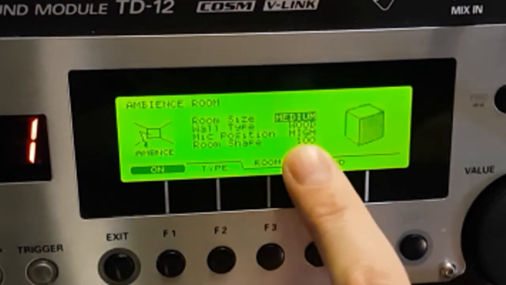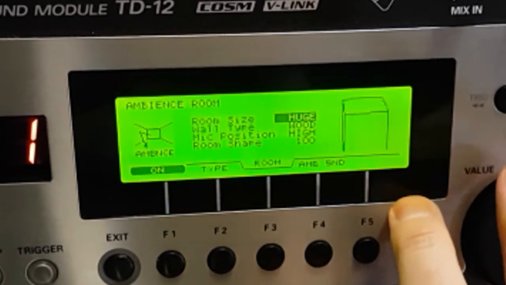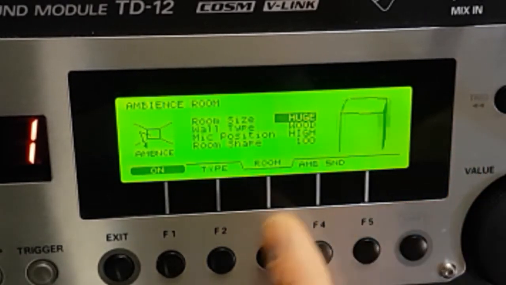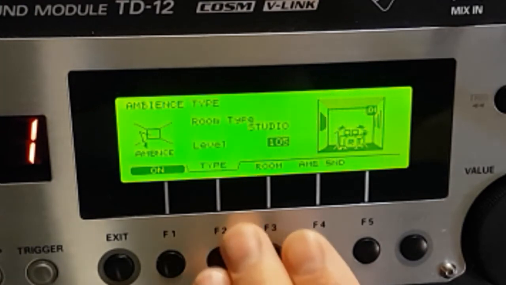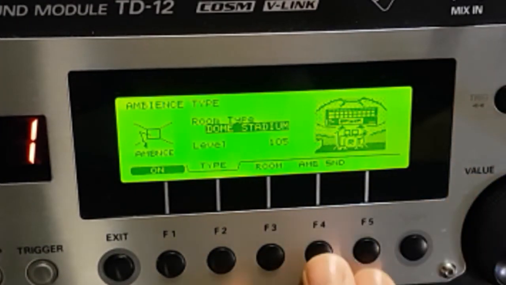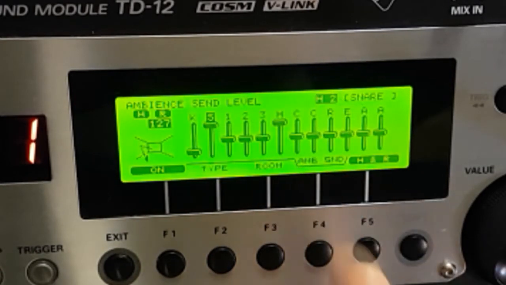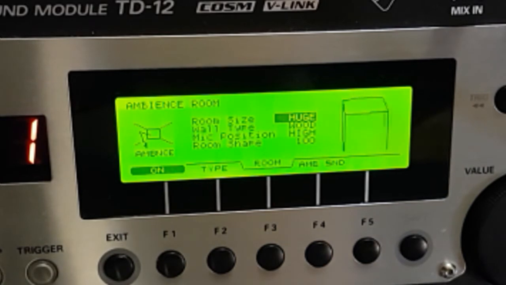Room, if we click on the room, at the moment we've got a medium-sized room. I might want a large-sized room, right, or a huge-sized room. At the moment that's not changing much because my ambient send, if I turn that right up, and you're going to hear the maximum of that. So I might go for a dome stadium, full ambient send in a room that's huge. So that's about as much as I can get.